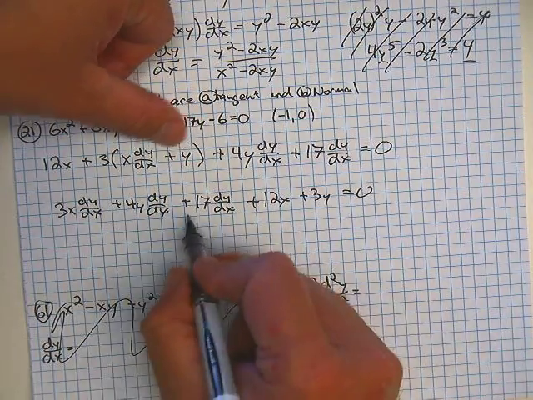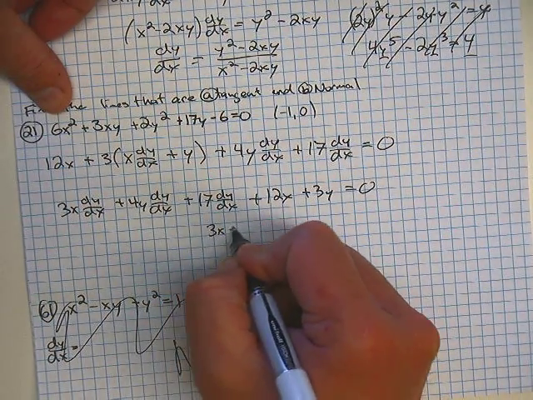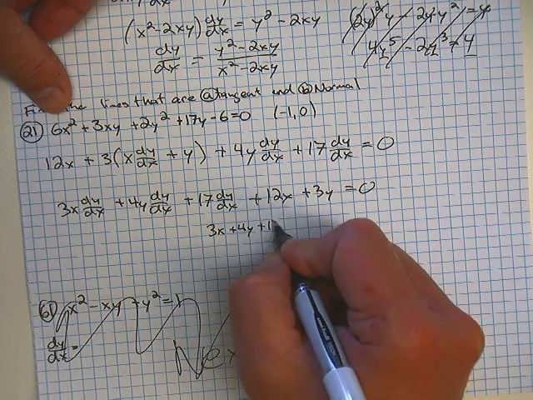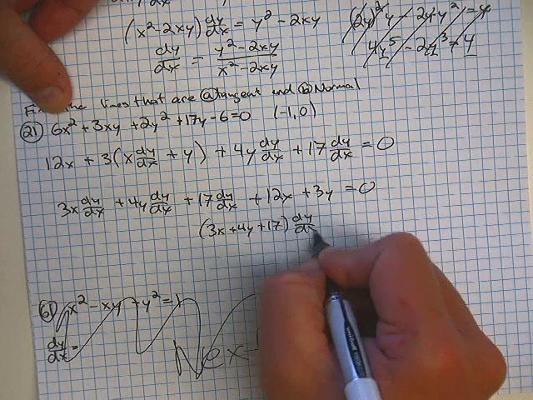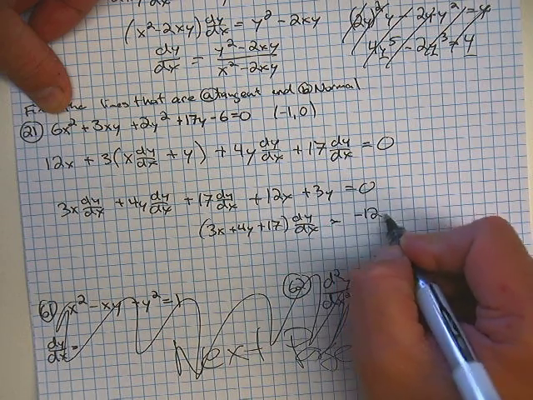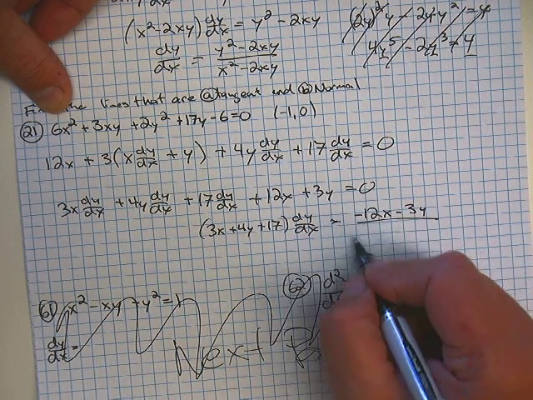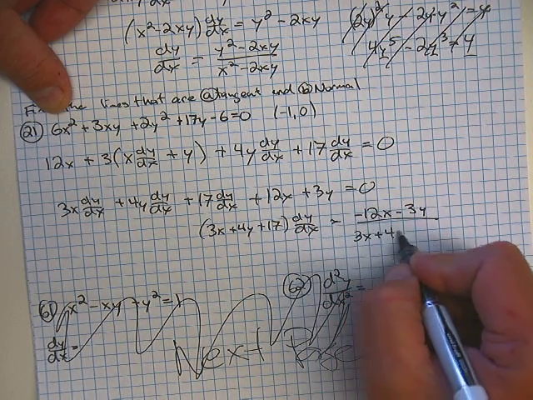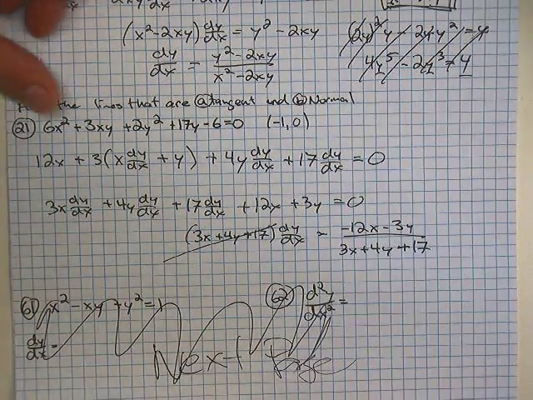equals 0. So move these over to the other side and factor out the dy/dx. 3x plus 4y plus 17 times dy/dx equals negative 12x minus 3y. Divide by 3x plus 4y plus 17. And that gives us our dy/dx.